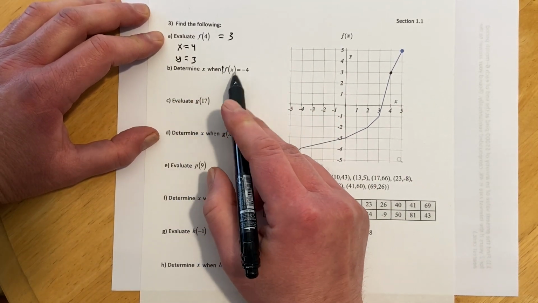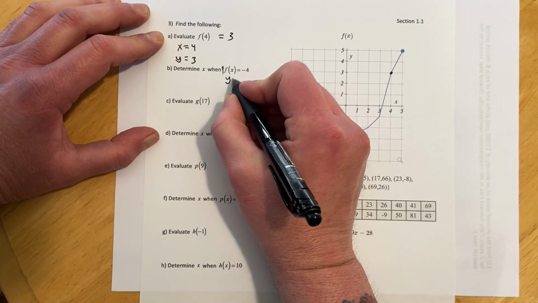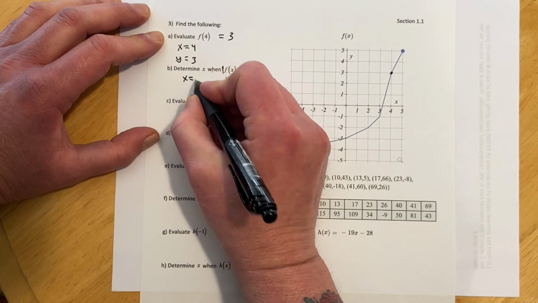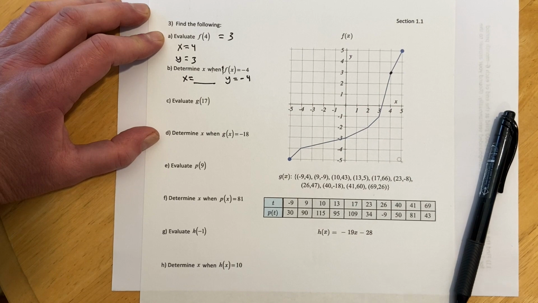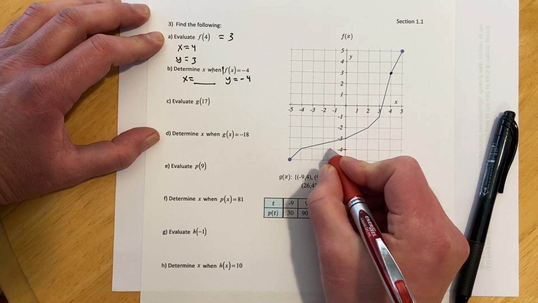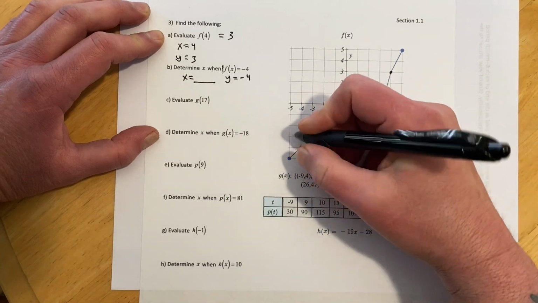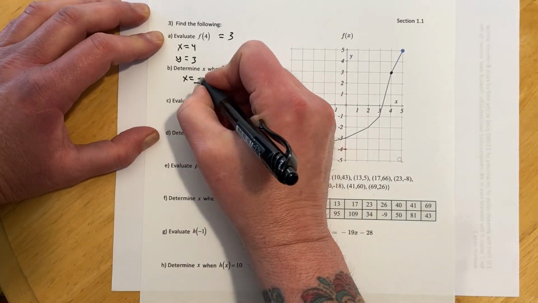Determine x when f of x equals negative 4. That means the y is negative 4, and it's saying find x when y is negative 4. So we'll come over here, there's y is negative 4, we'll trace that across, and then come up, and it looks like x is negative 4.